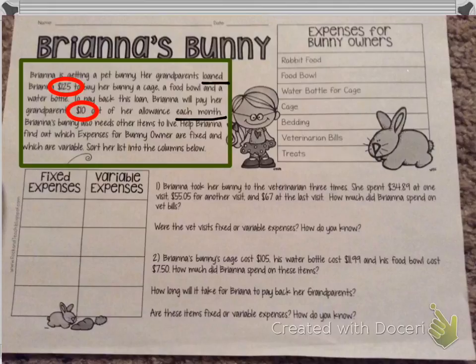Help Brianna find out which expenses, so here we go, we're looking for expenses for a bunny owner that are fixed, that are going to happen every month or every week, and which are going to be changing. So we're going to sort her list from the columns below. Okay, so here's her list.